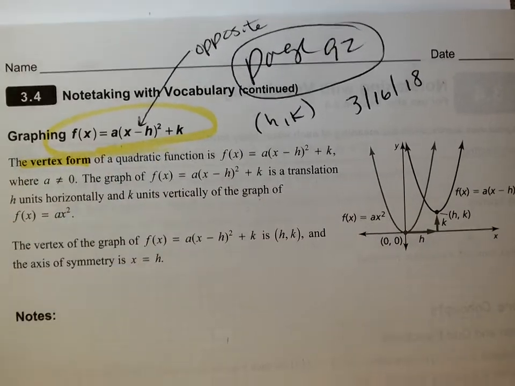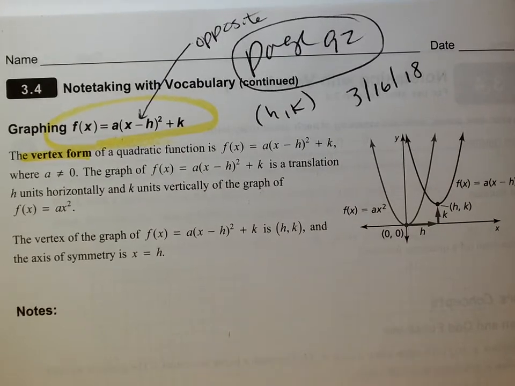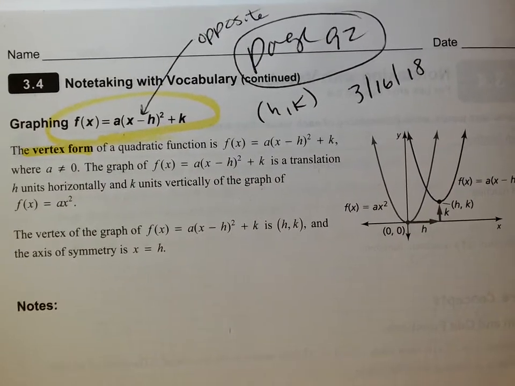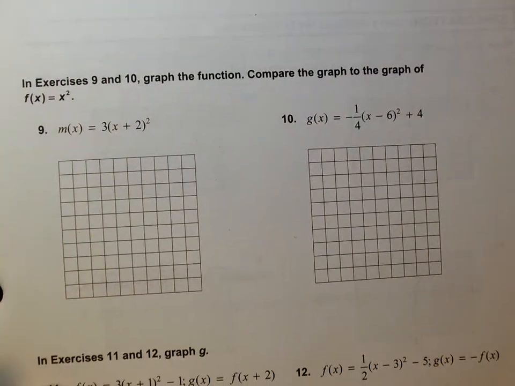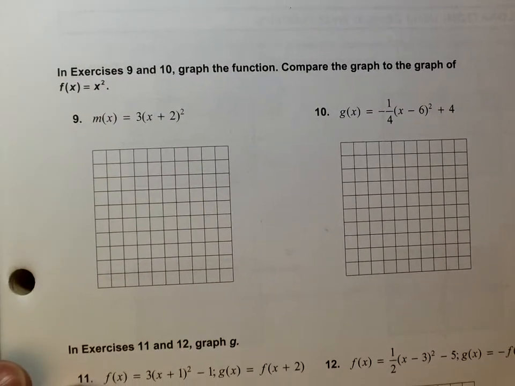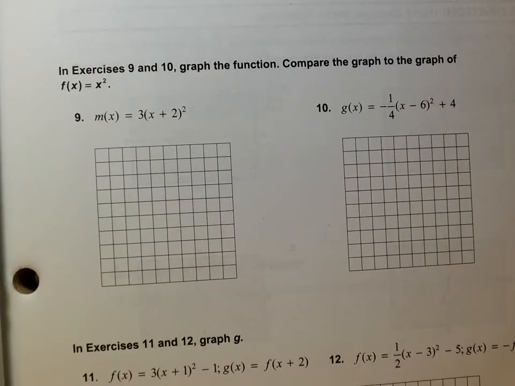I like this. Okay, so let's shift our paper over to number 9. Okay, everybody go to number 9. Graph the function, compare the graph to the graph of x squared.